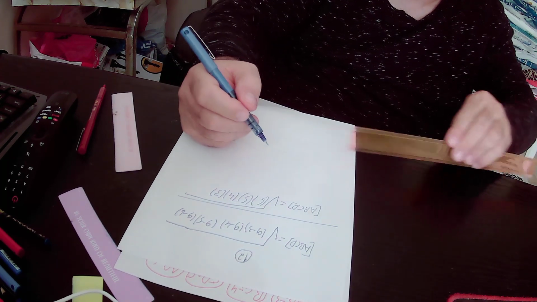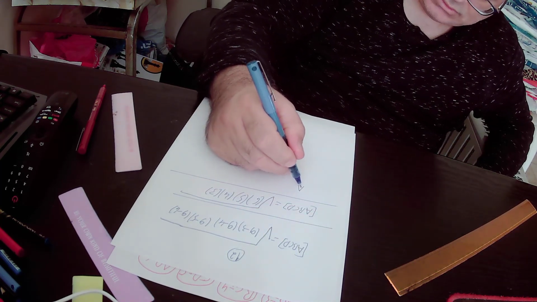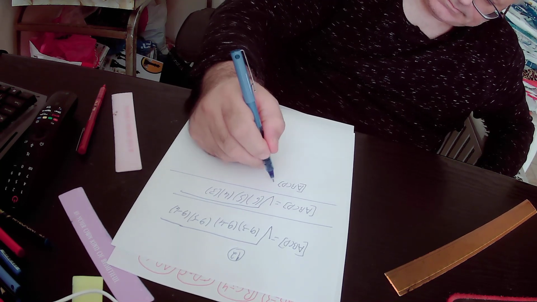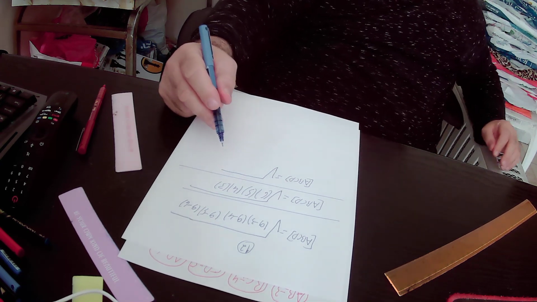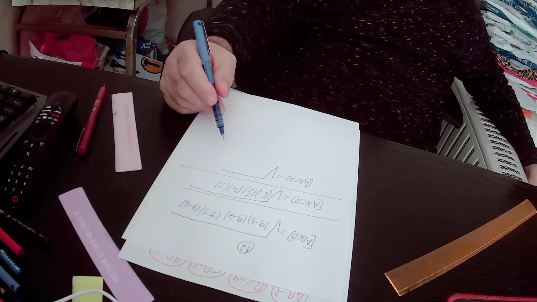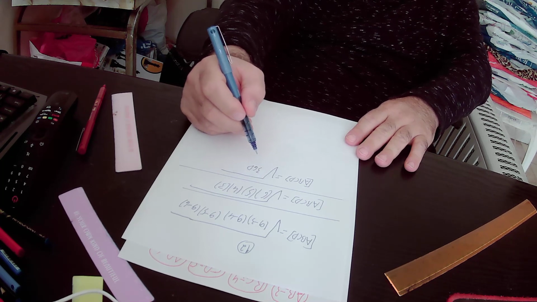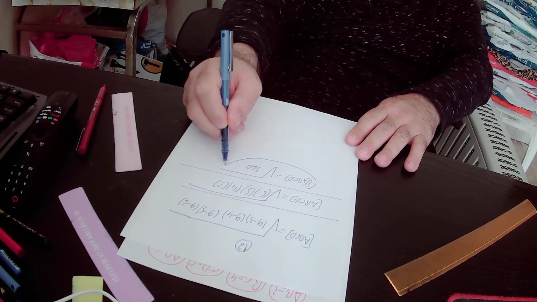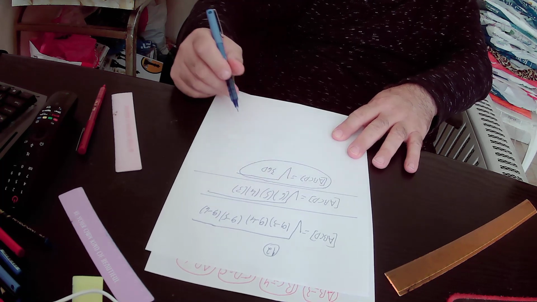So the area of quadrilateral ABCD will be equal to the root of 6 times 5 is 30, 30 times 4 is 120, and 120 times 3 is 360. So we found out that the area of quadrilateral ABCD equals the root of 360, or the root of 360 square units.